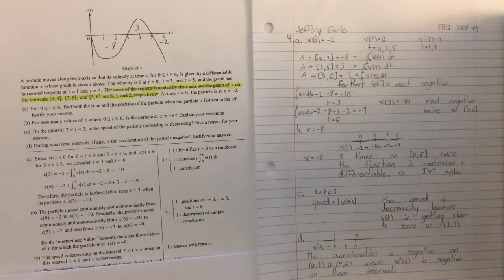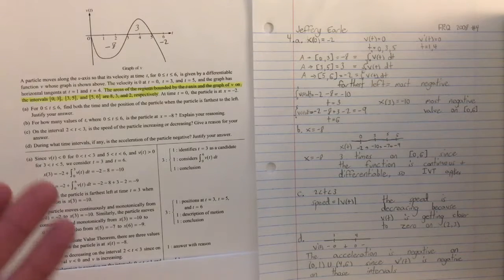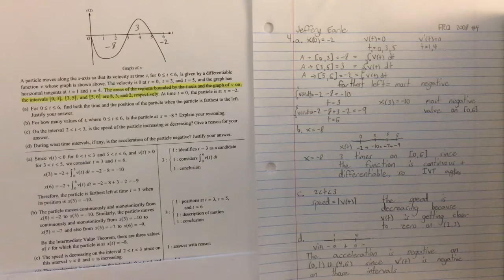So for part D, during what time intervals, if any, is the acceleration of the particle negative? Justify your answer. So what we're going to look for here is the derivative of v of t, because the derivative of v of t is going to be our acceleration, and acceleration, based on whether it's positive or negative, we'll be able to see if the speed is decreasing or increasing. What we're going to look at here is a number line of v prime of t.